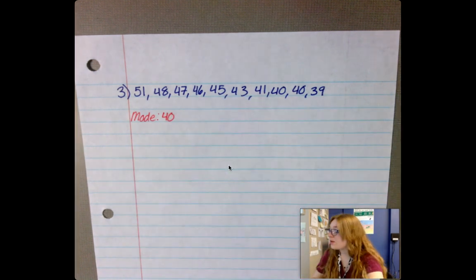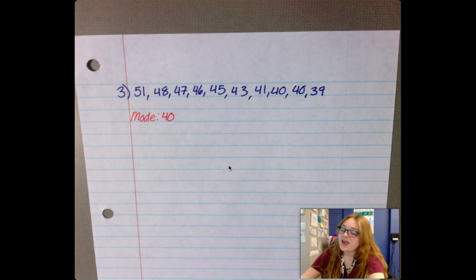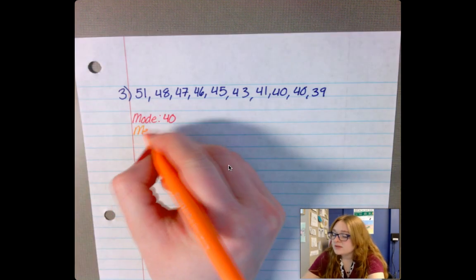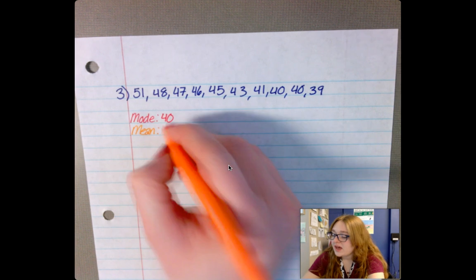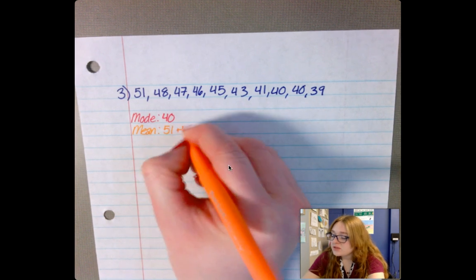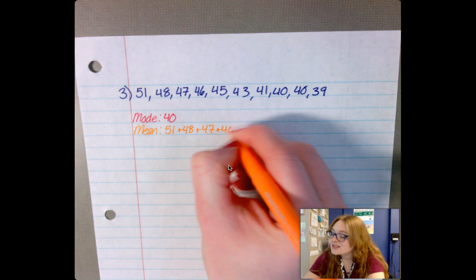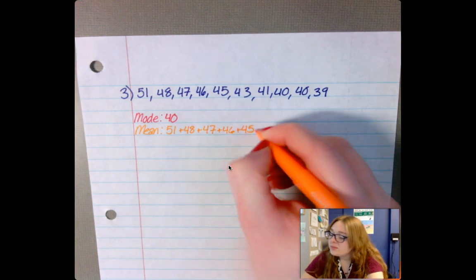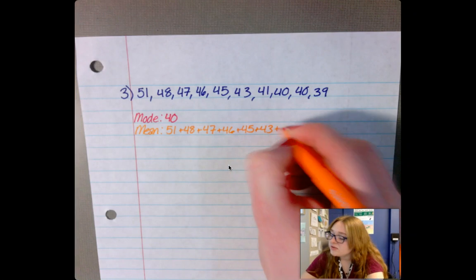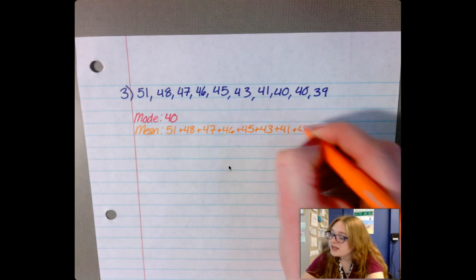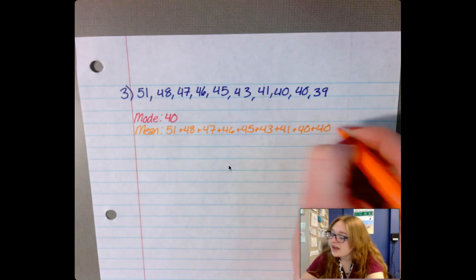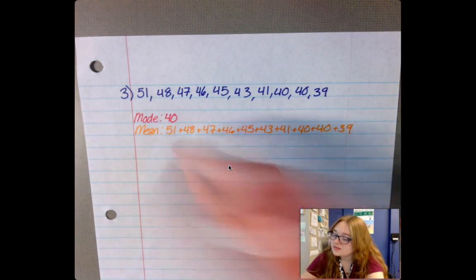And then to find our mean, what we have to do is add together all of our values. So we have 51 plus 48 plus 47 plus 46 plus 45 plus 43 plus 41 plus 40 plus that second 40, and finally the 39.